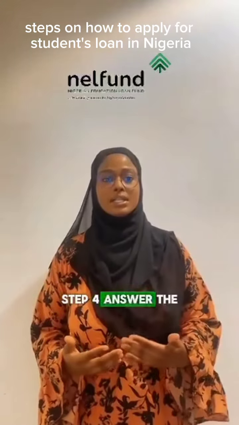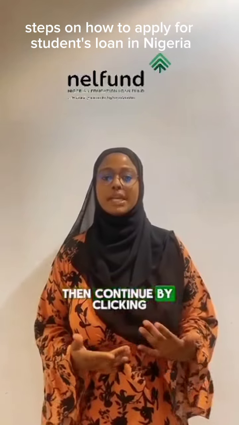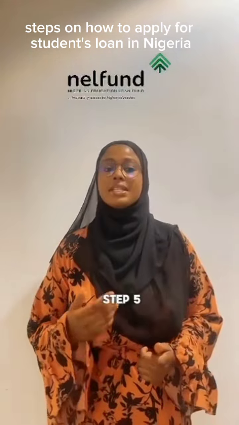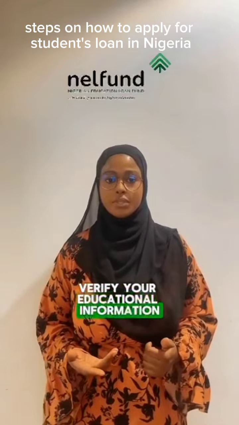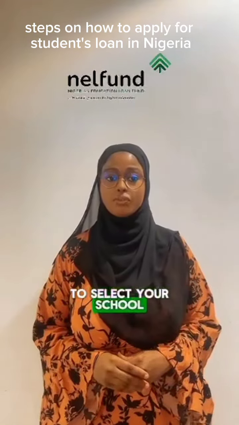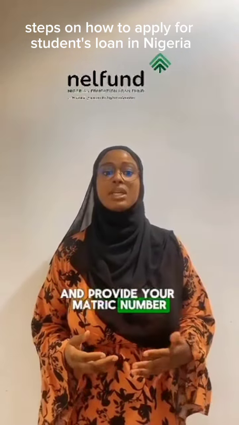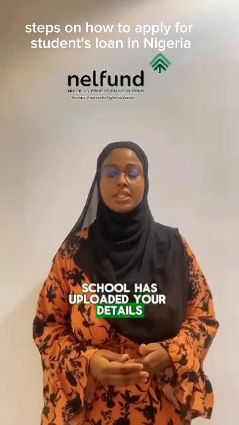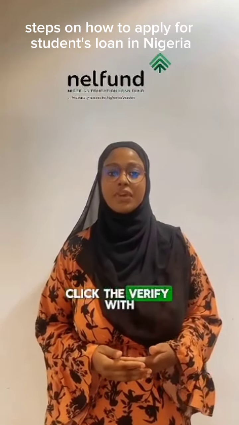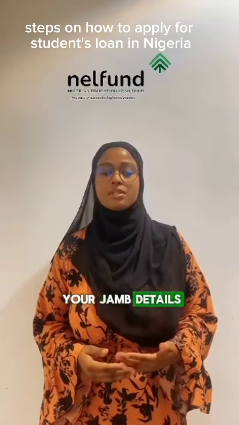Step 4, answer the questions on this page, then continue by clicking on Yes, I am a Nigerian. Step 5, verify your educational information. You will be required to select your school from a drop-down and provide your matric number to check if your school has uploaded your details. Step 6, click the Verify with JAMB and enter your JAMB details on the screen.